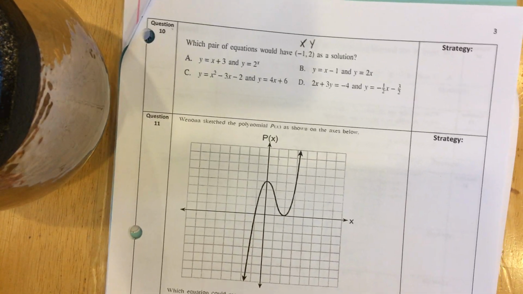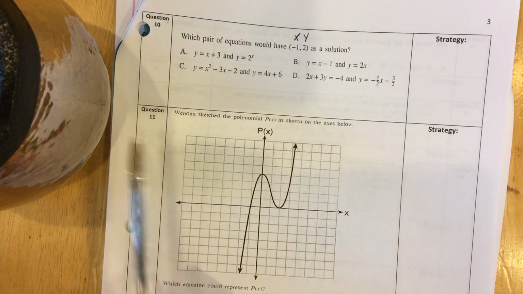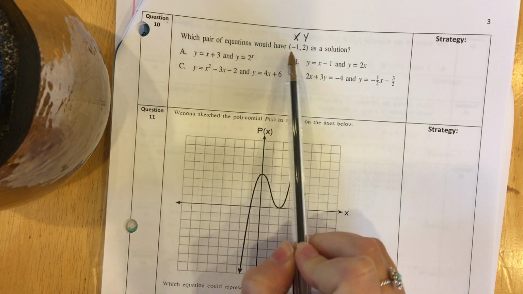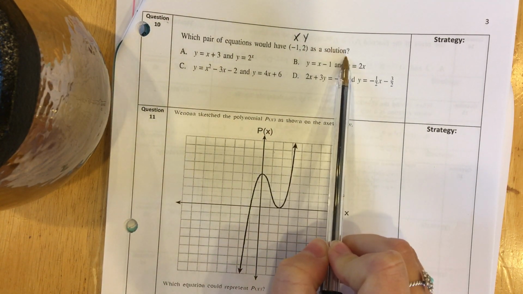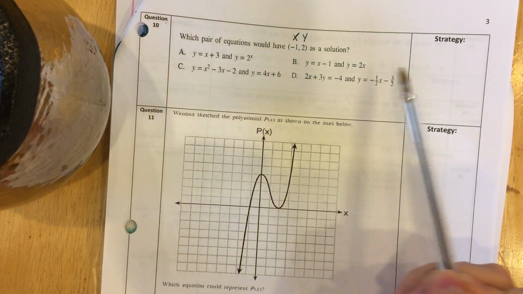Okay, question number 10. I'm going to talk to you guys more about a strategy for this one as opposed to how you would solve it if it was a part 2 question. Since it's multiple choice, we have a little bit more options. It says, which pair of equations would have -1, 2 as a solution? Now remember that -1 represents your x value and 2 would represent your y.